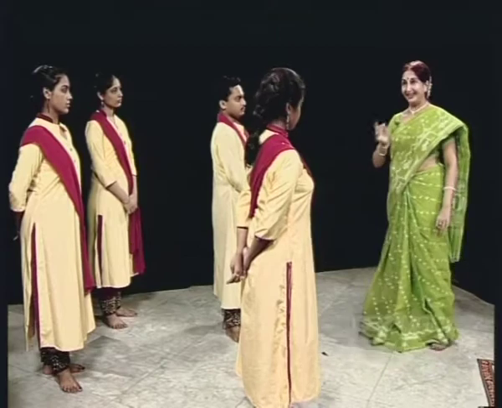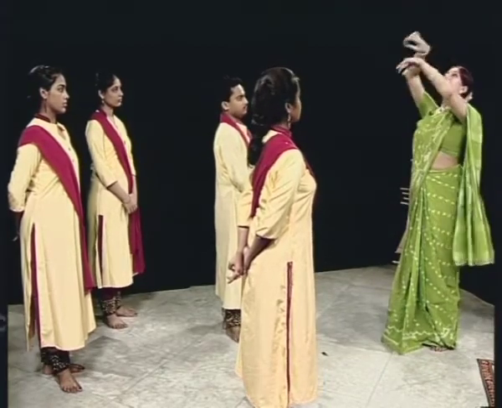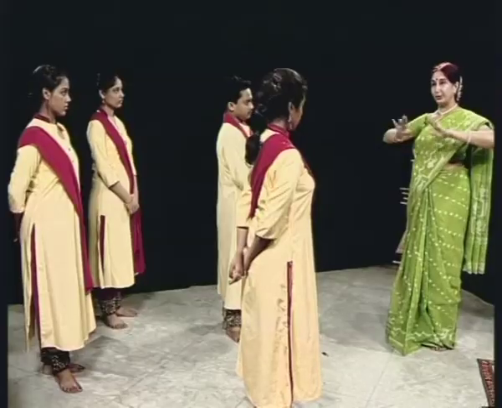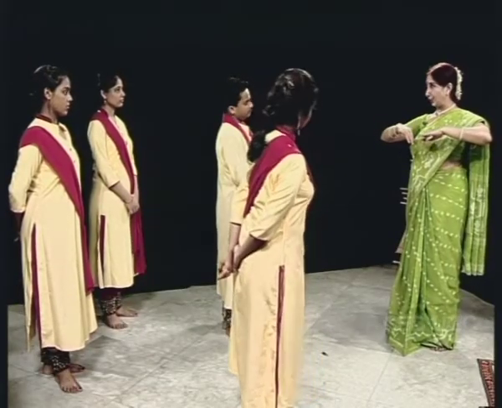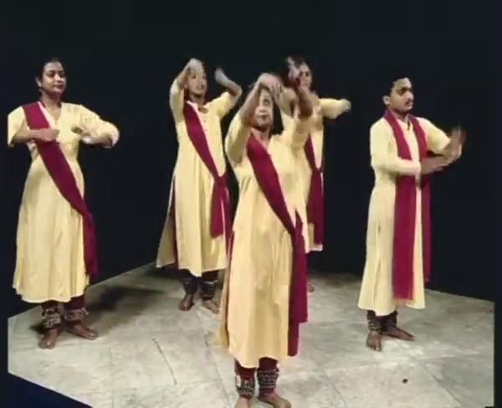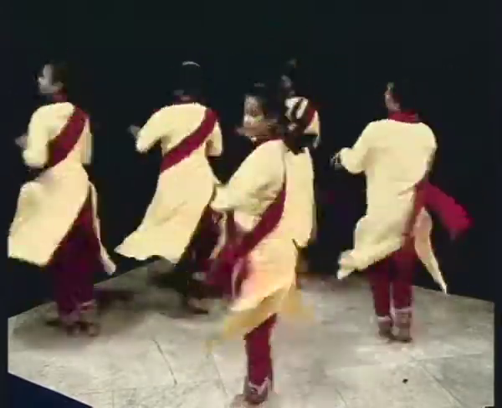So, in the trital, it will be 1, 2, 3, 4, 2, 2, 3, 4, 3, 2, 3, 4, 4, 2. Okay? So, let's do it in Chaugun speed, because you know the rest. Just in the last part, you have to remember to take 2 chakkars instead of 1. Start. 1, 2, 3, 4.